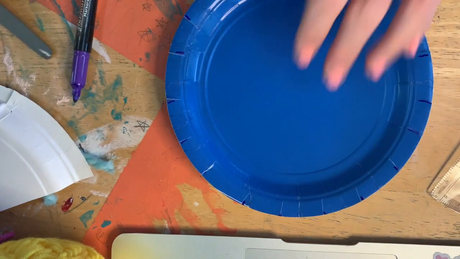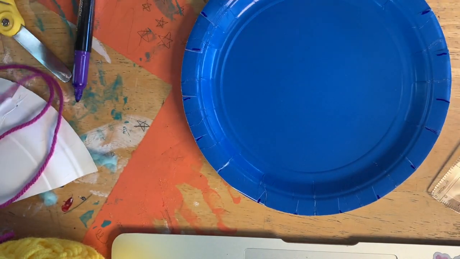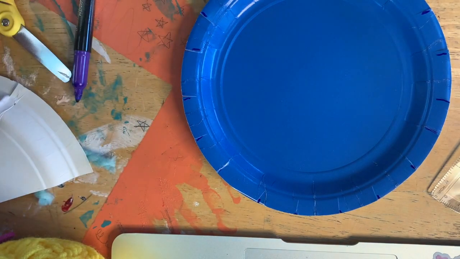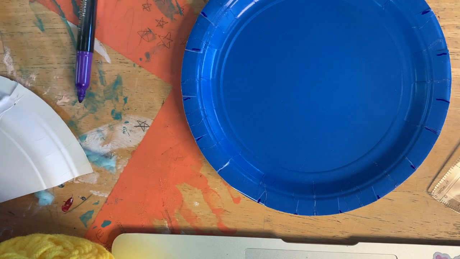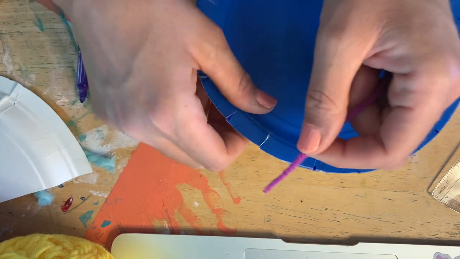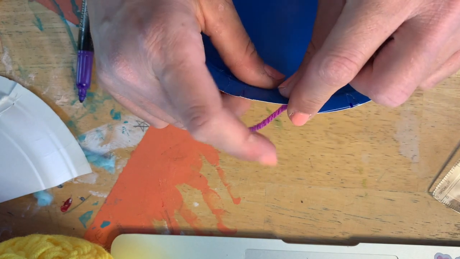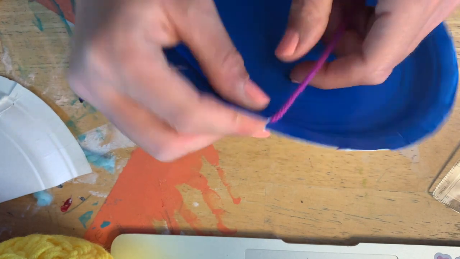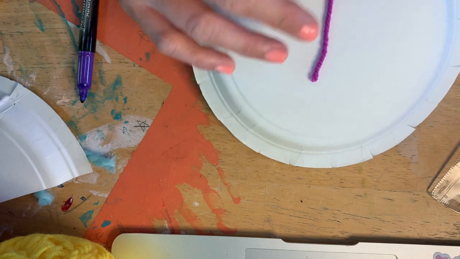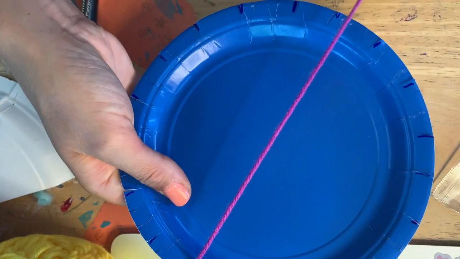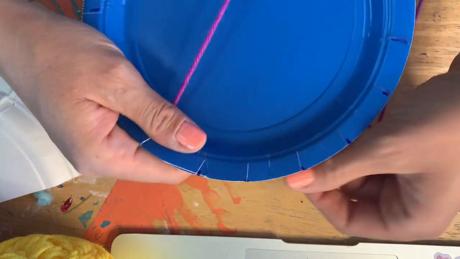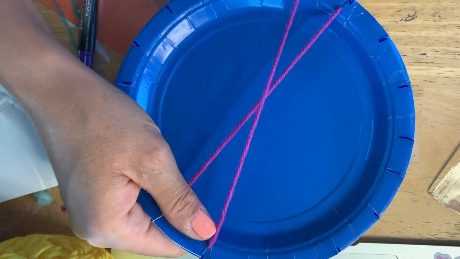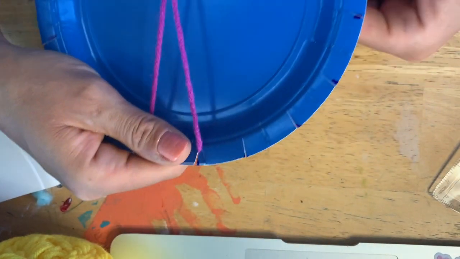Okay, so now, I was inspired by the sunset deeper colors, and so I have those strings with me. Those colors, yellow, deep yellow, and purple, and orange, and red. I'm gonna start, leave a little string on the back like that, and I'm gonna go directly across, and then I'm gonna go next to it, and go directly across.